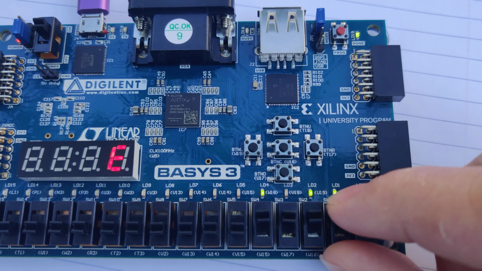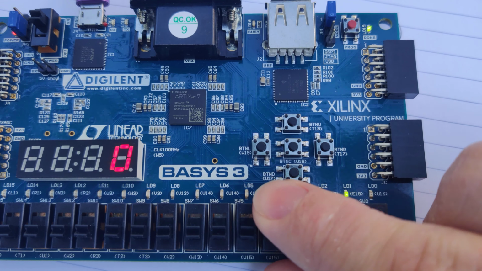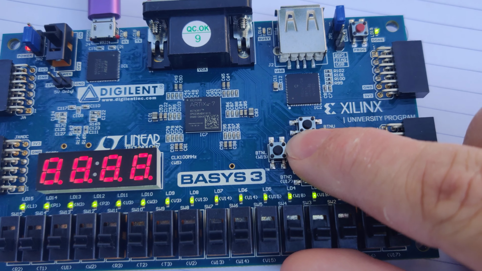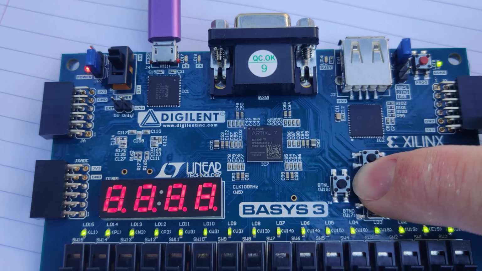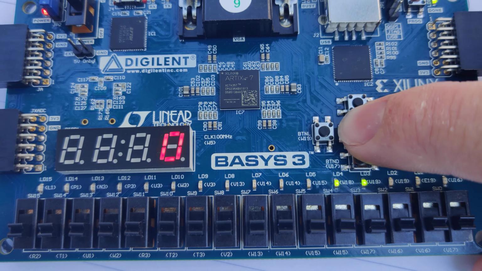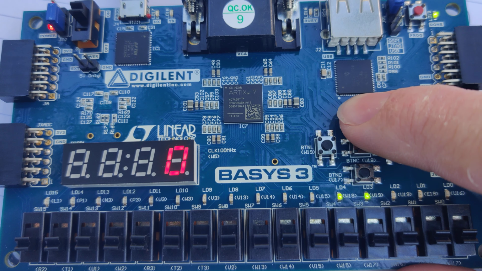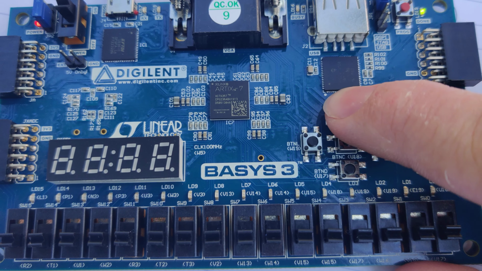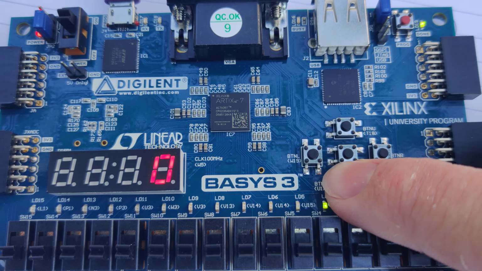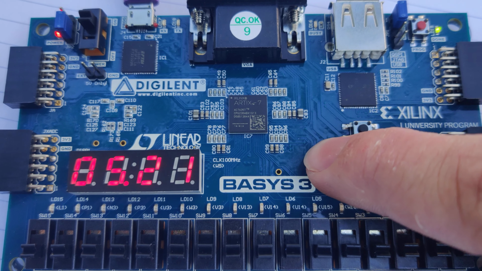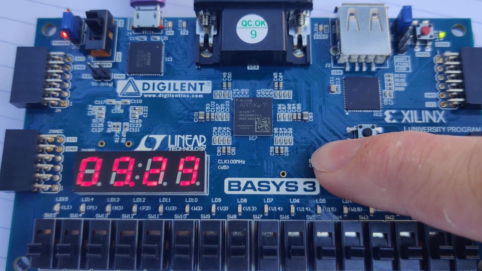Aside from that, these buttons also do something. The center one just turns on all of the LEDs on the whole board, all the display, by holding that down. Now the top one turns off all the LEDs, and it actually resets what happens when I press this button. This button, holding it down, turns on an incrementing counter.